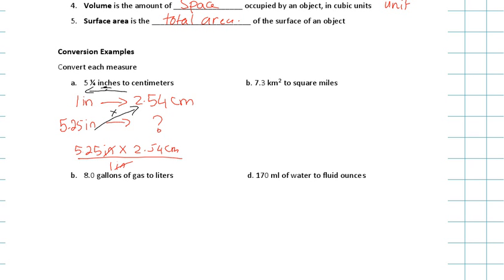So what's your answer? It should be 13.3 something. So we divided by 1 because 1 inch represents 2.54 centimeters.